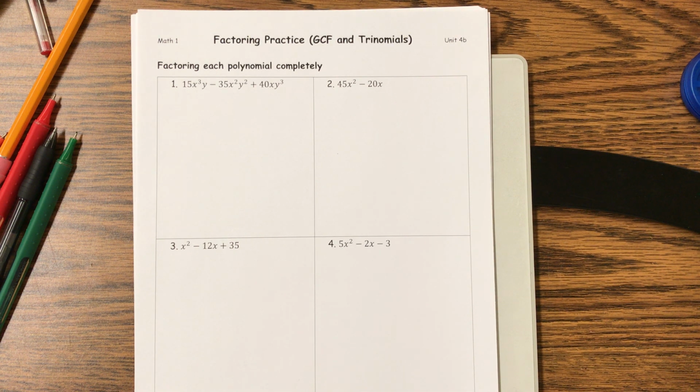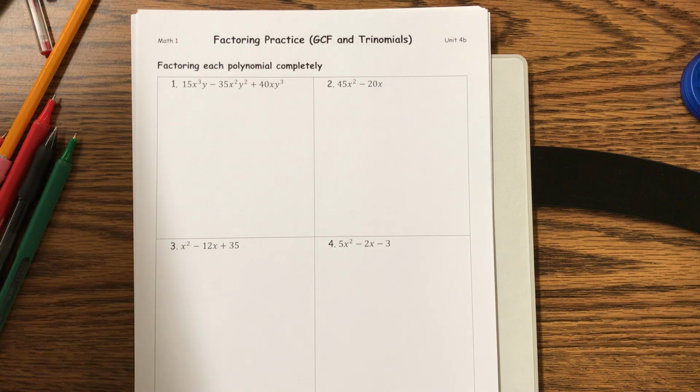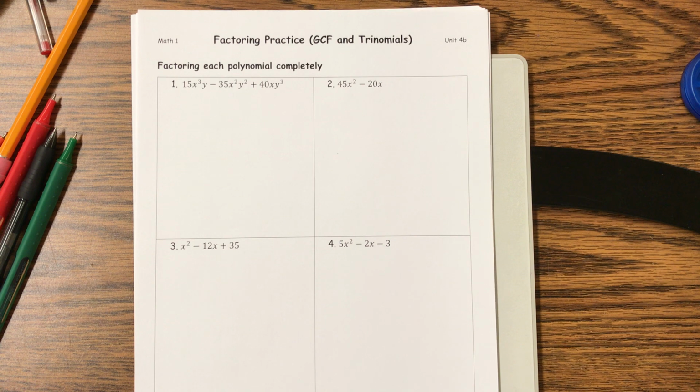In the first one, you've got 15x cubed y minus 35x squared y squared plus 40x y cubed. Now, we do have a trinomial, but notice that it doesn't look like the form that we've been used to seeing as far as the lesson from yesterday. And when we start with factoring, we always want to start with our first step, which is to always look for a GCF. So in this example, let's start with a GCF.